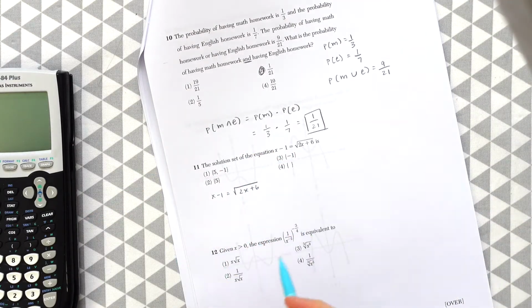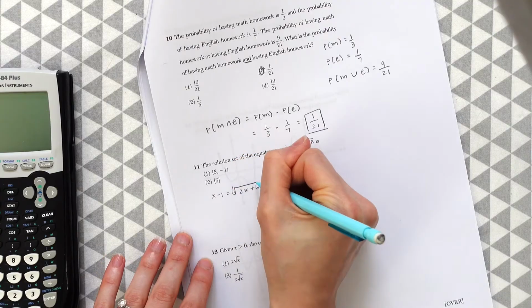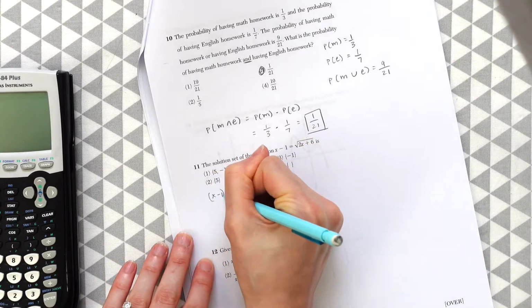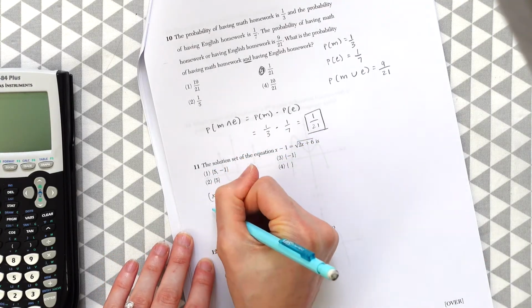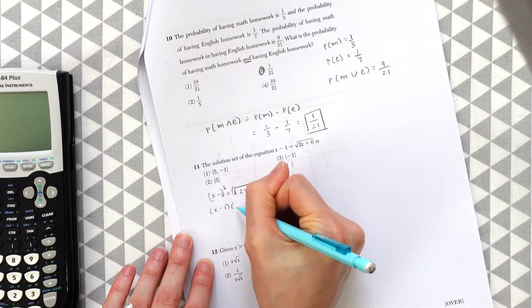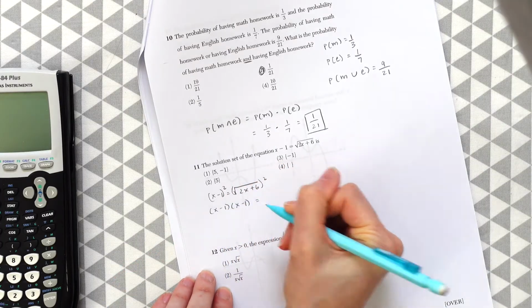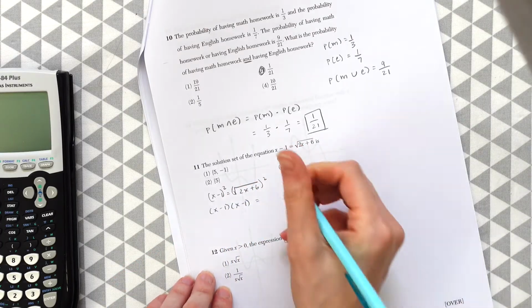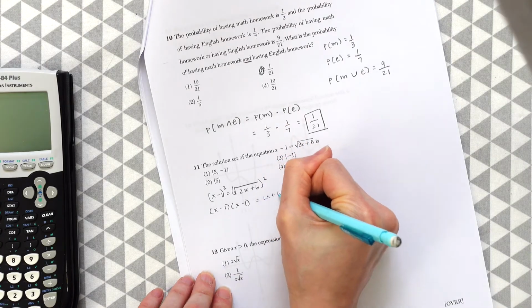So to get rid of this radical, what we're going to do is do the opposite to both sides, which in this case would be squaring it. So we're going to square this and we're going to square this. So this on the left will give us x minus 1 times x minus 1. And then on the right, it's just going to make the radical disappear, which will be 2x plus 6.